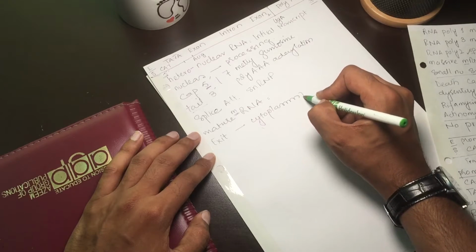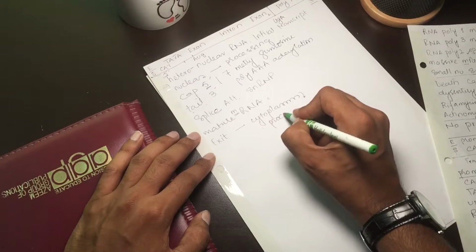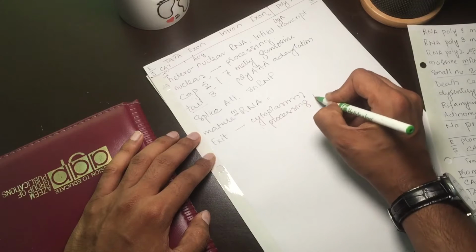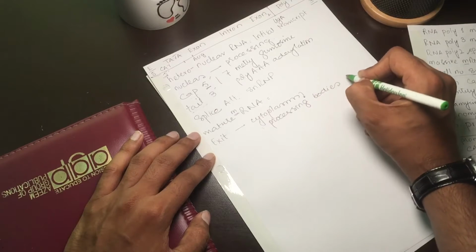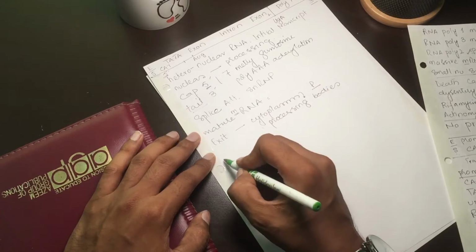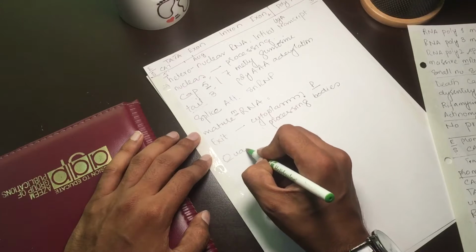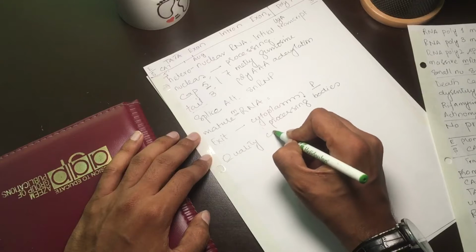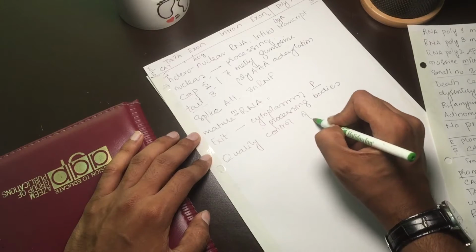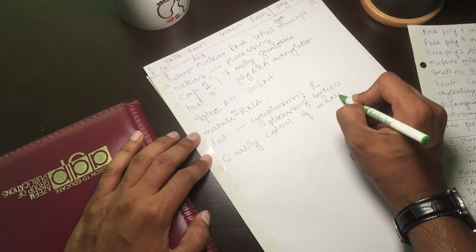Over there, the cytoplasm has cytoplasmic processing bodies, or P bodies, which control the quality of messenger RNA.